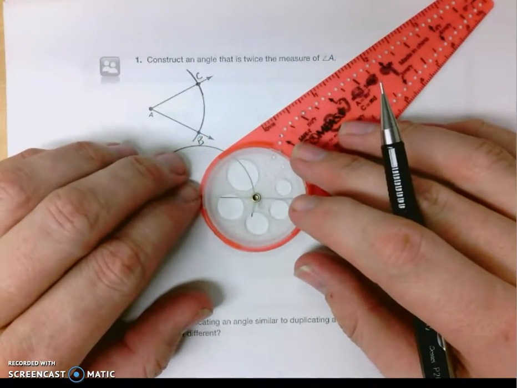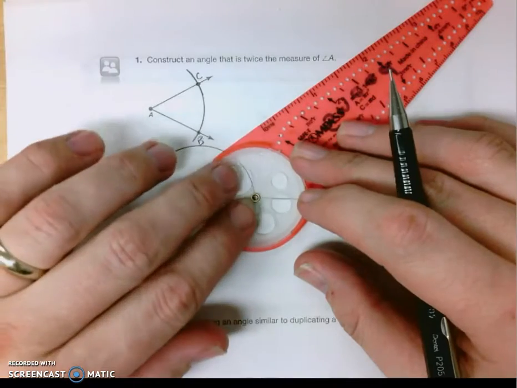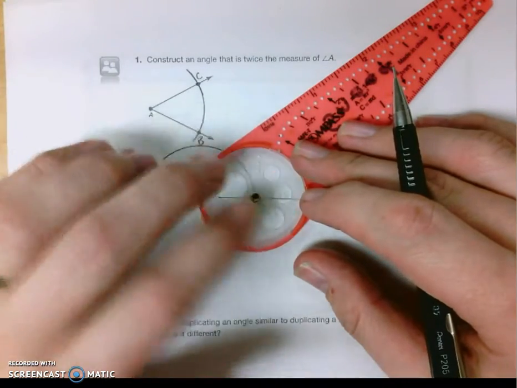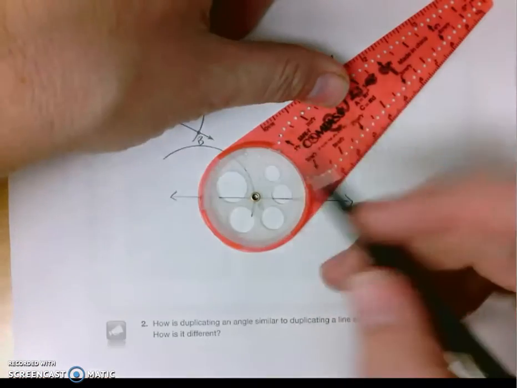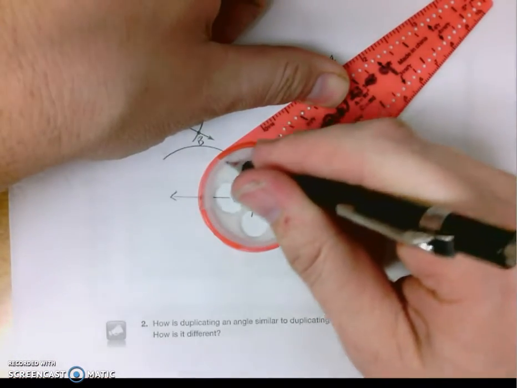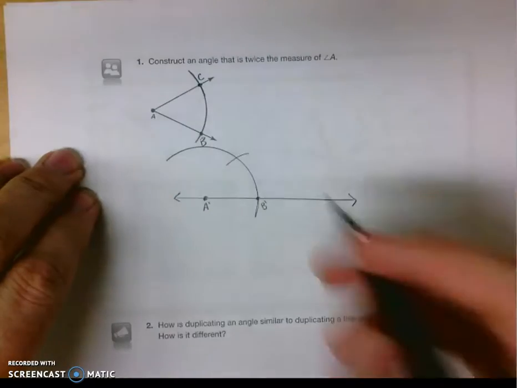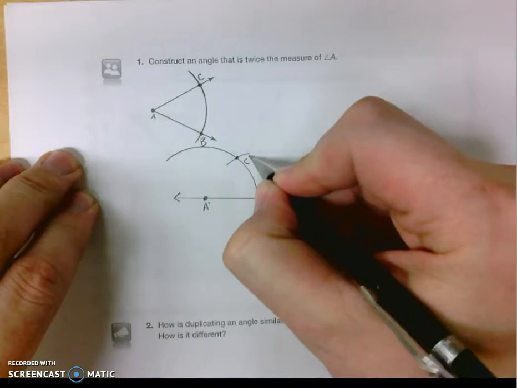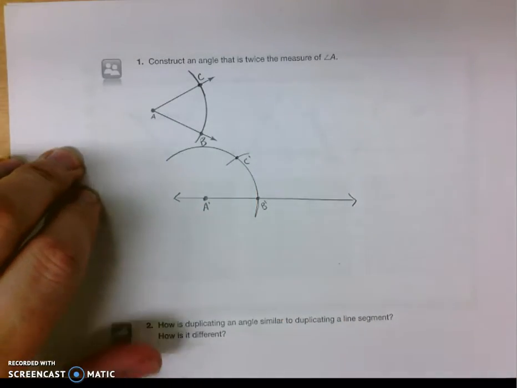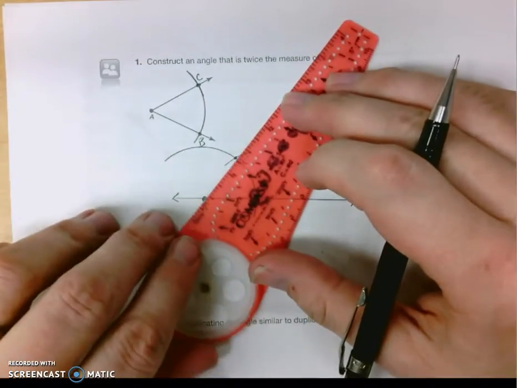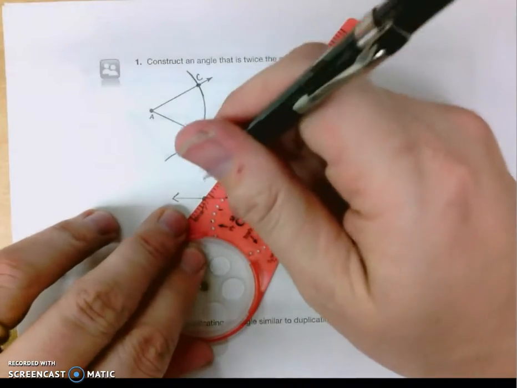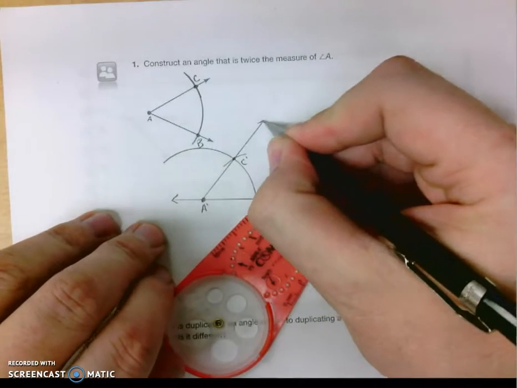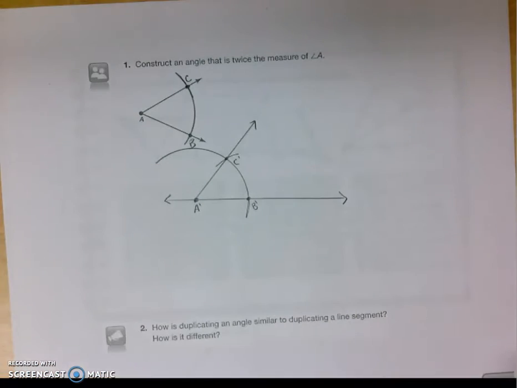So I'm going to center my compass on B, and using that hole here, I'm going to draw another arc, and I want to intersect the arc that's already there. Where those two arcs intersect, we'll label that point C prime. And we're going to draw a line from A through C.